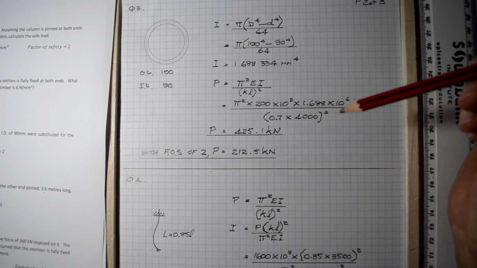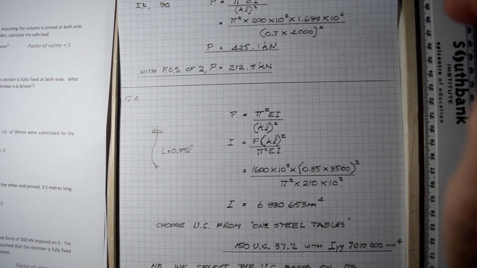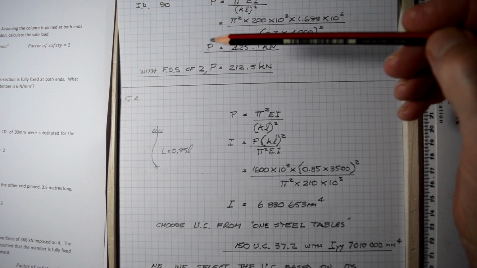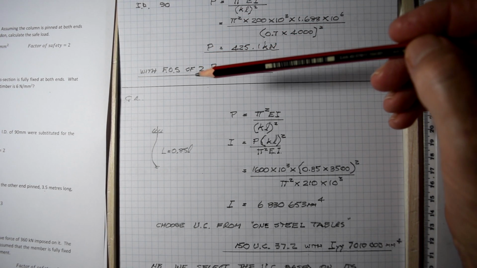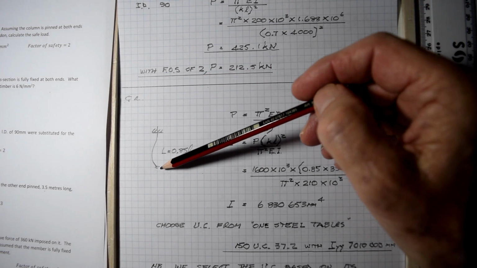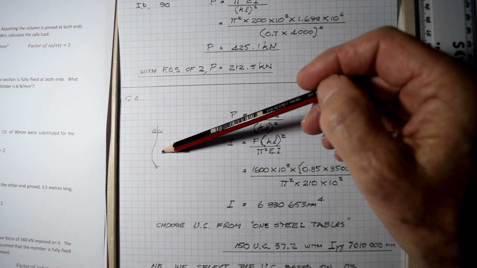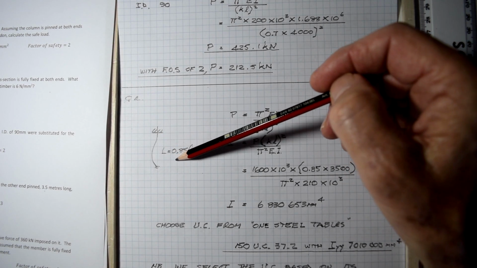It's pretty straightforward. Getting on to question number 4, we have a strut which happens to be a universal column which we have to select, which is pinned on one end, fixed on the other end, and the effective length factor is 0.85.